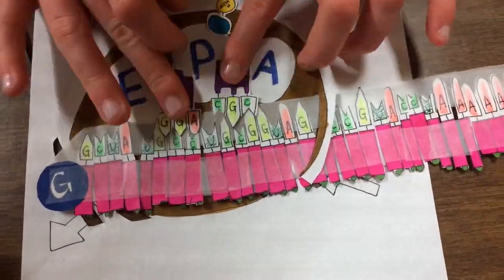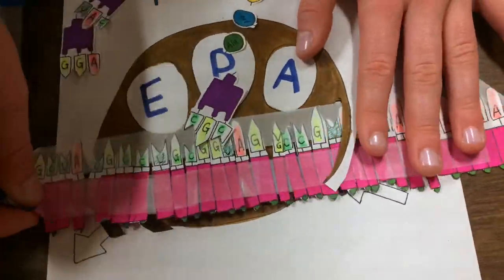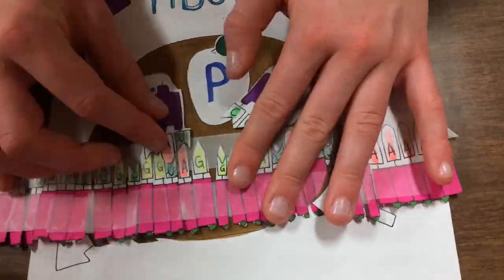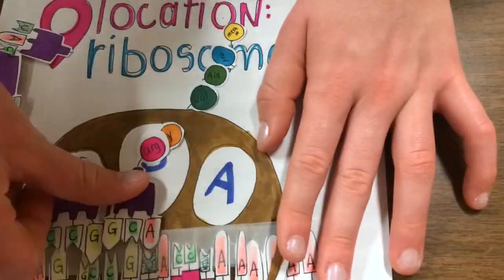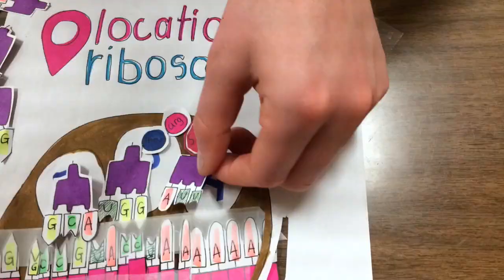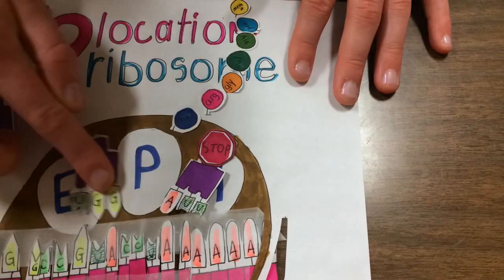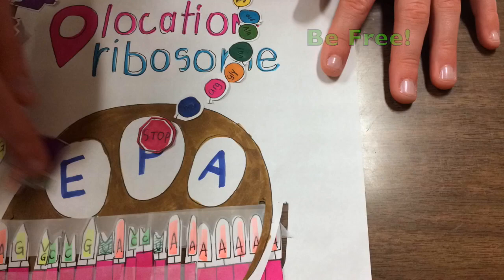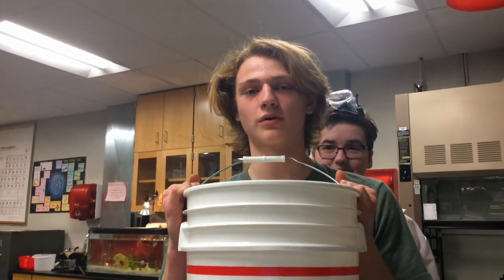The other tRNA continue to move through the mRNA like an assembly line. The amino acids left by the tRNA are linked together by peptide bonds and form a chain. As the ribosome moves along the mRNA, it will eventually hit a stop codon, which will then release the amino acid chain. Boom, a protein is born.